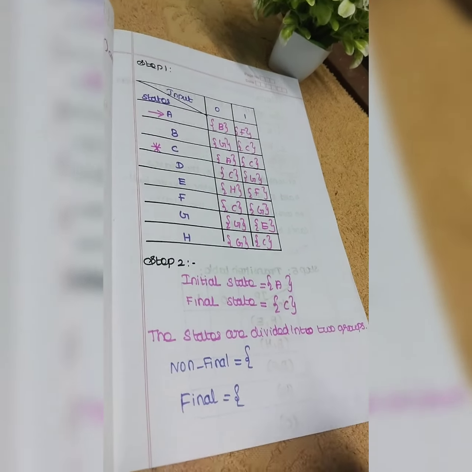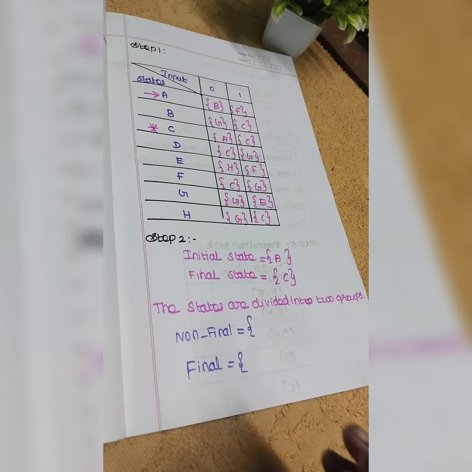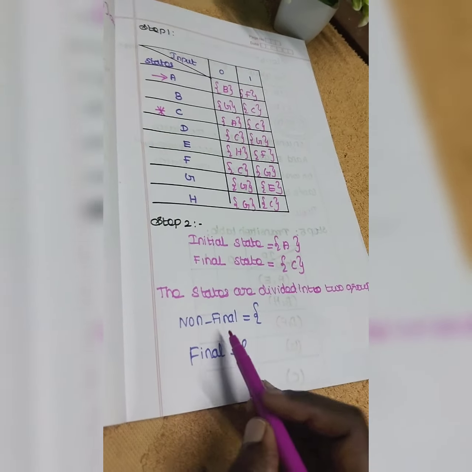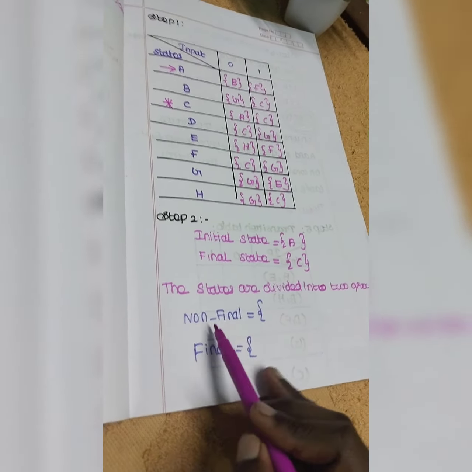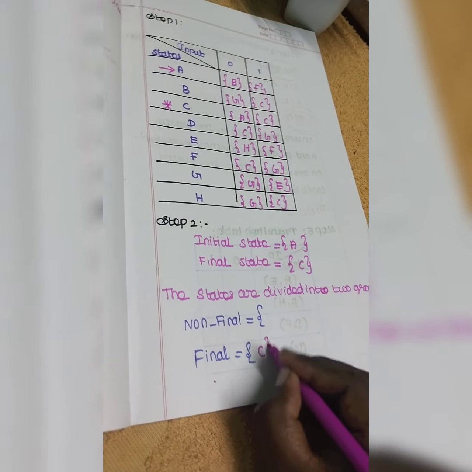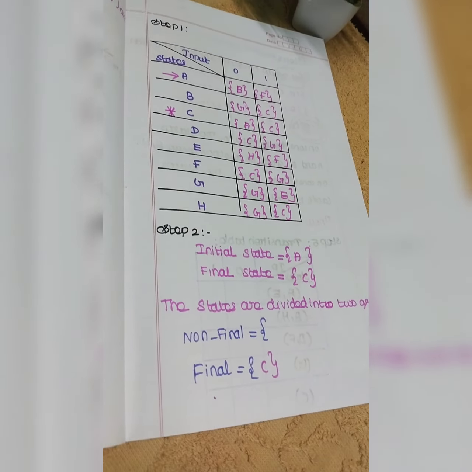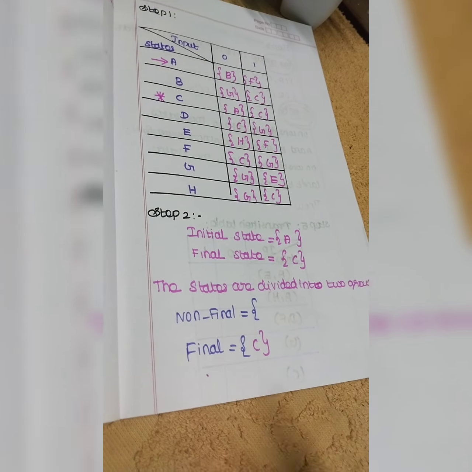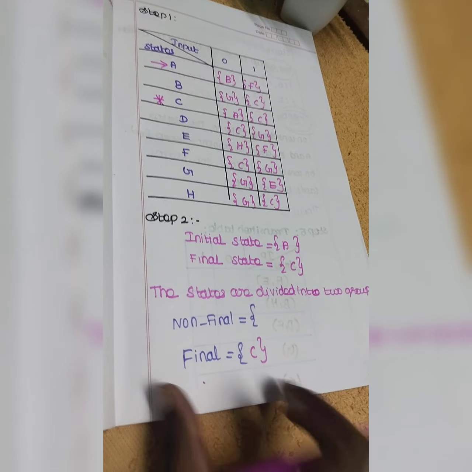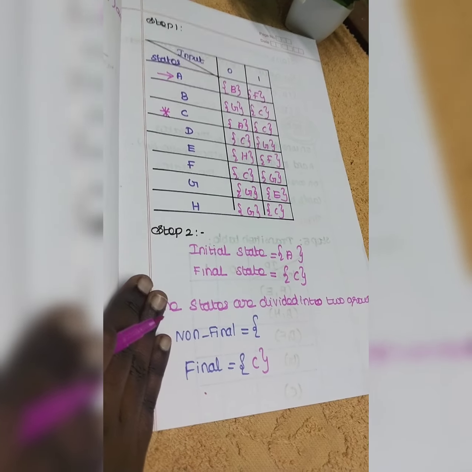Okay. Then you have to divide the states into 2 groups. That is, I have to divide them into a non-final group and a final group. Here you have only one final state. Some DFAs have 2 final states, which means you have to write both final states here. That is 1 category. All the remaining are the other category.